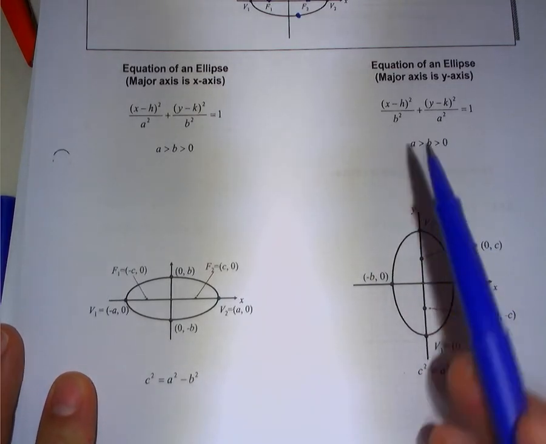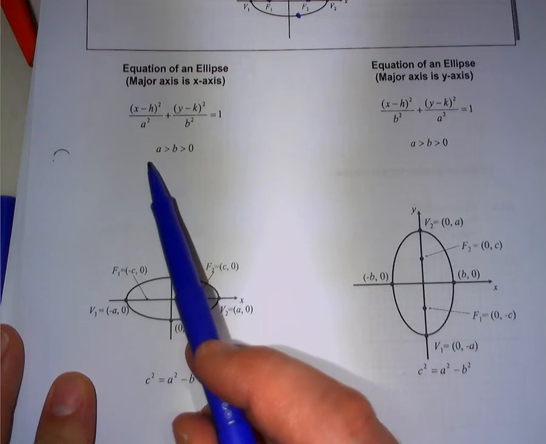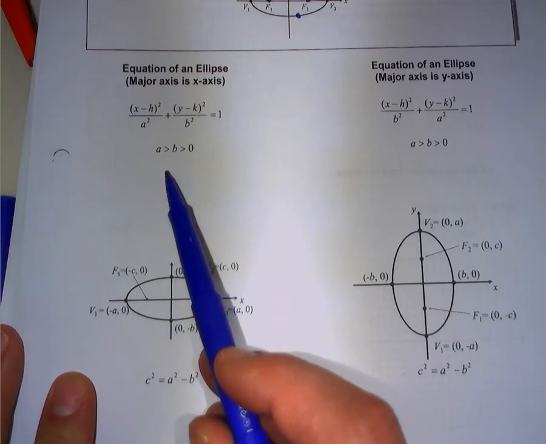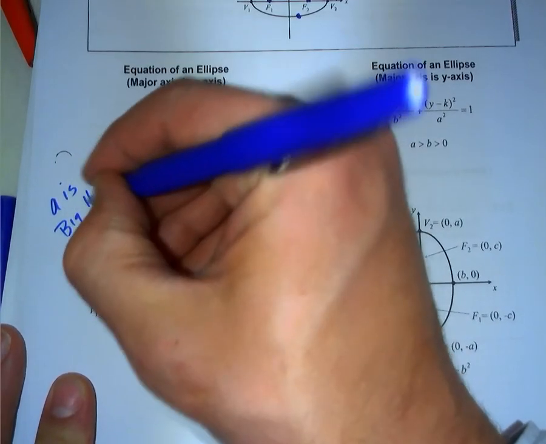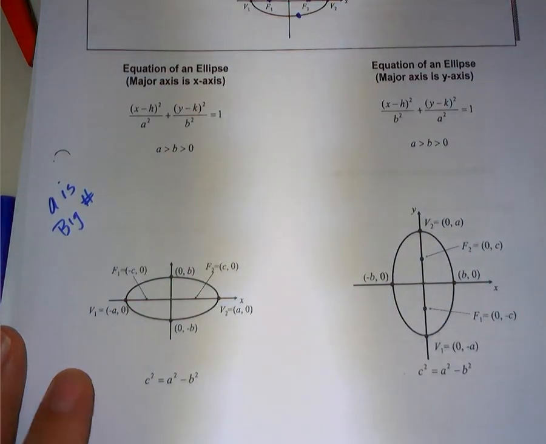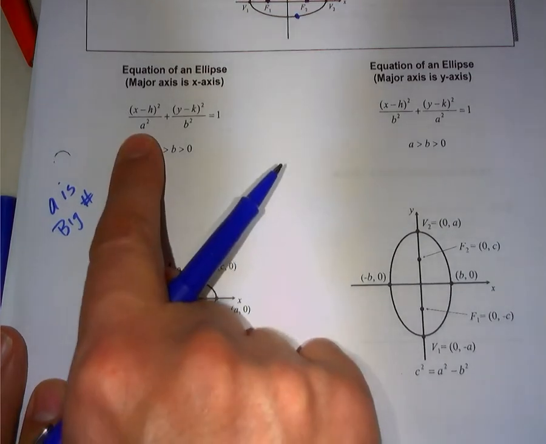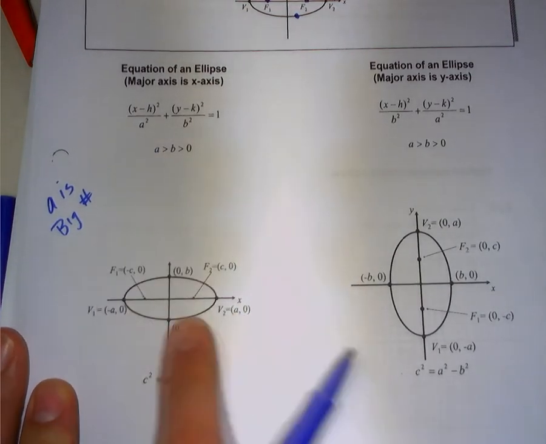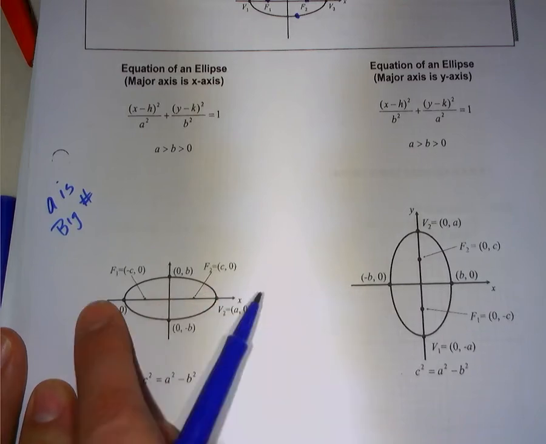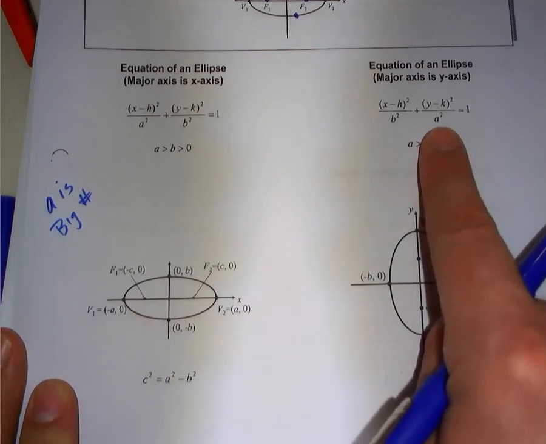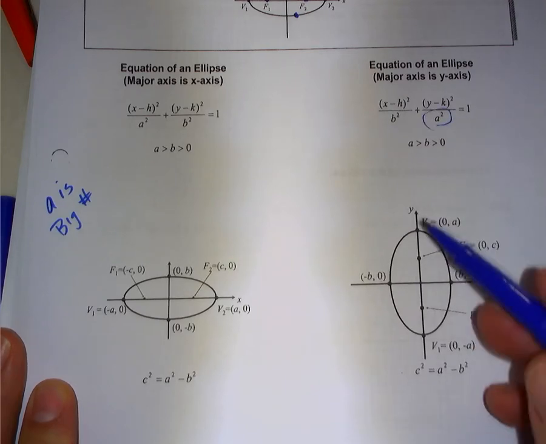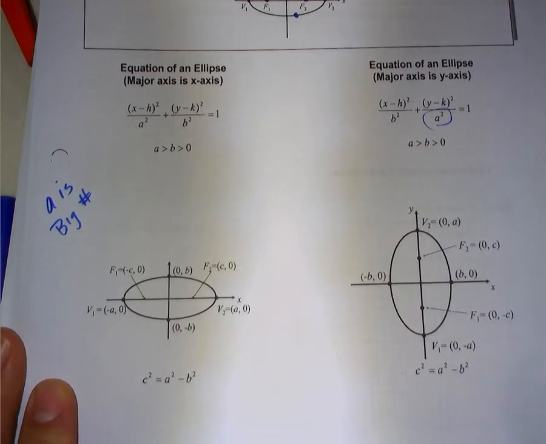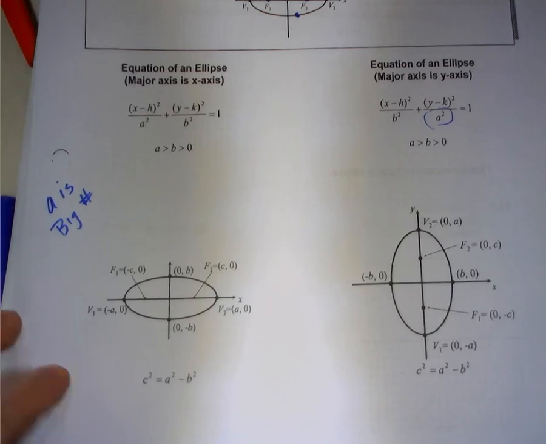Okay? Well, the relationship between a and b says a is greater than b. So that means, in layman's terms, a is the big guy, and b is the little guy. So if the big number is underneath the x, then it's going to be stretched left and right. And if the big number is underneath the y, right here, then it's going to be stretched up and down because the y-axis goes up and down.